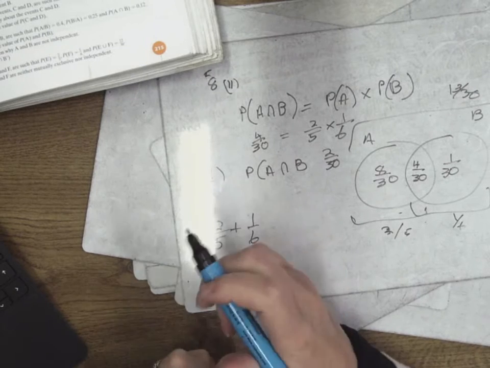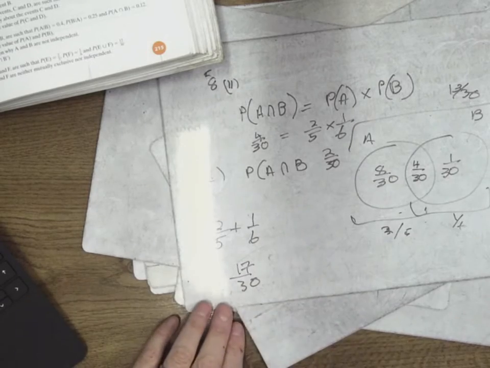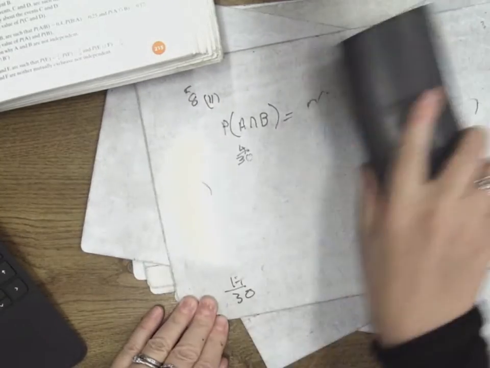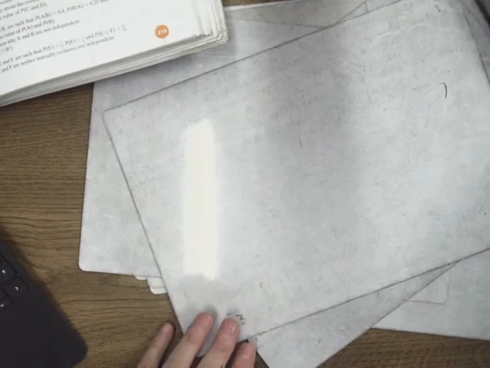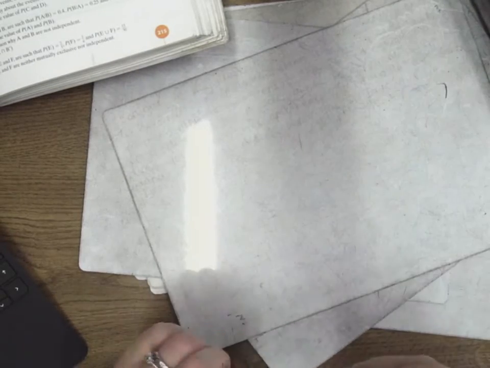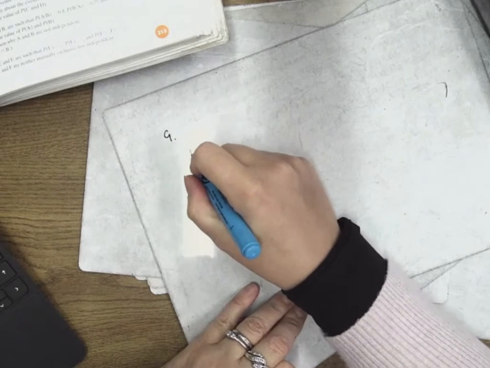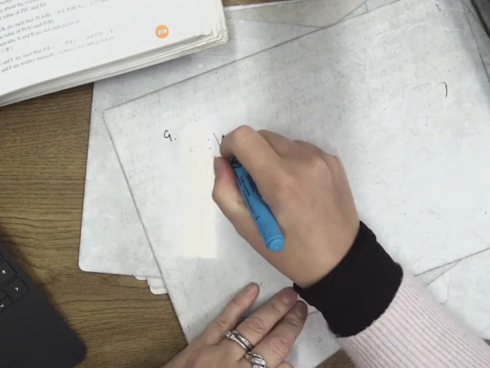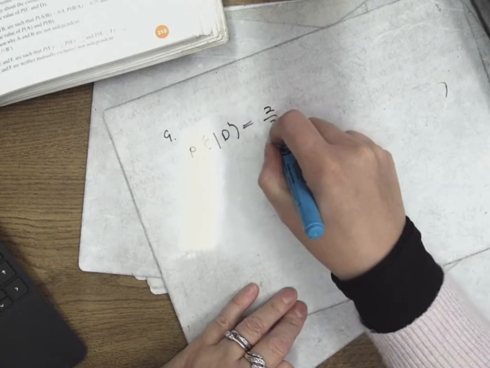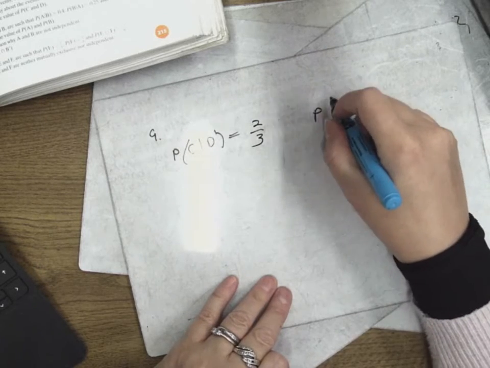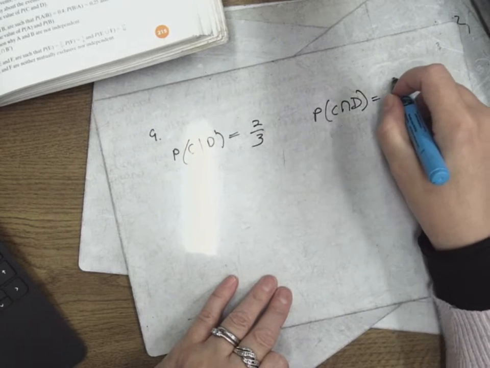That was number 8. Number 9. Right, number 9 reads, the probability of C on condition D is equal to 2/3, and the probability of C intersection D is equal to 1/3, right?